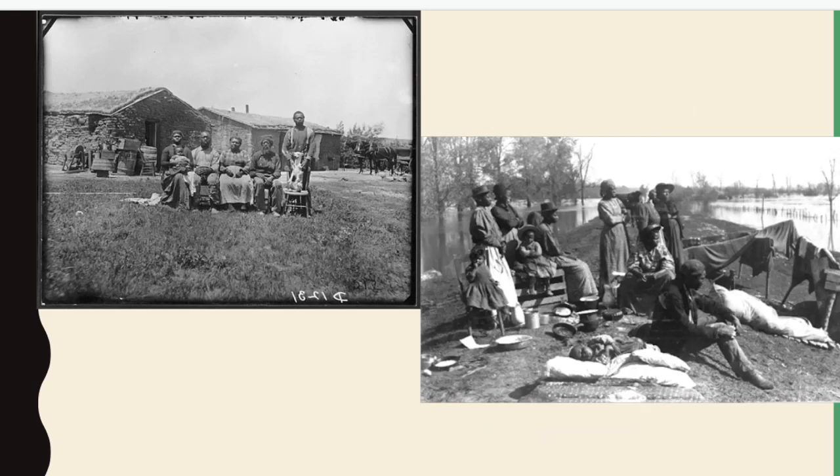I found a lot of cool stuff online. First-hand pictures, primary source images to show you what the land looked like and the dwellings that we had there.